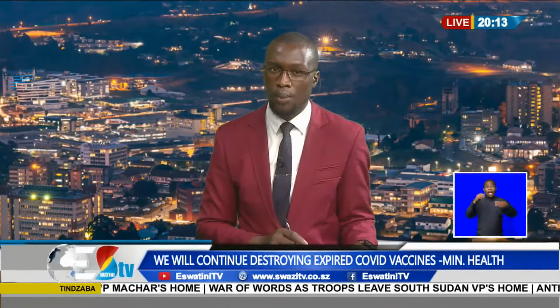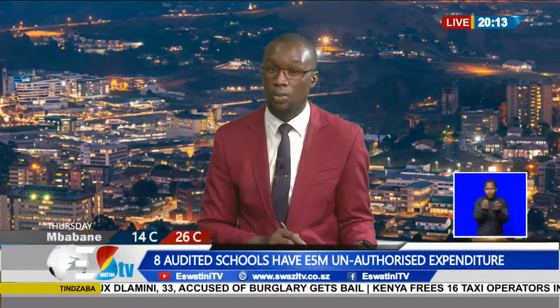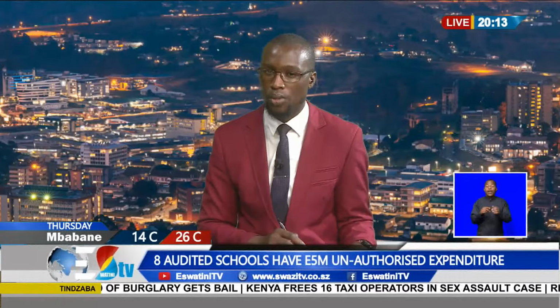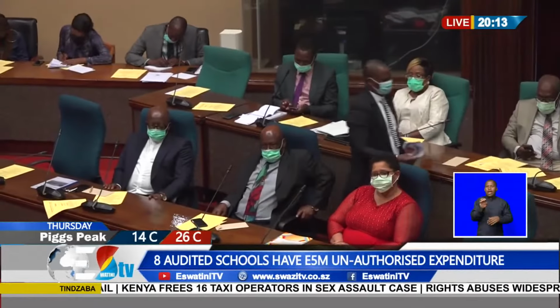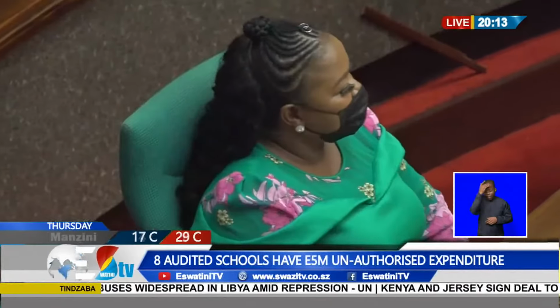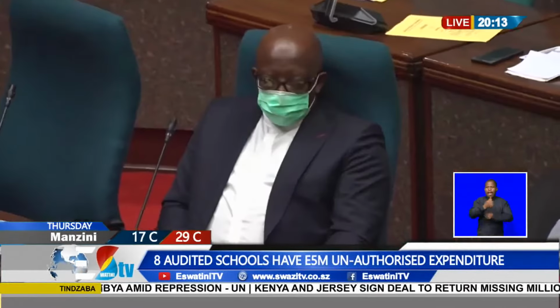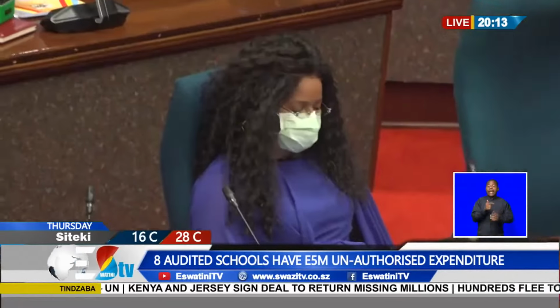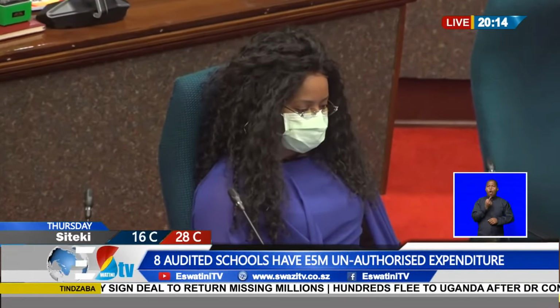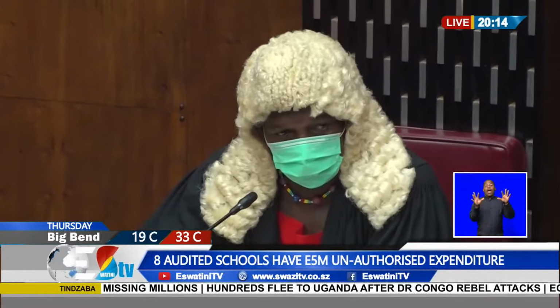The Public Accounts Committee Chairperson Musa Kunene says 46 schools were audited out of 900, where it discovered that 8 schools used unauthorized 5 million expenditure. Kunene was speaking in the House of Assembly when presenting recommendations on the Auditor General's audit report on the use of school funds in public schools for the financial year ended on the 31st of December 2018. The chairperson says 46 schools were audited, whilst 4 schools didn't appear before the commission.